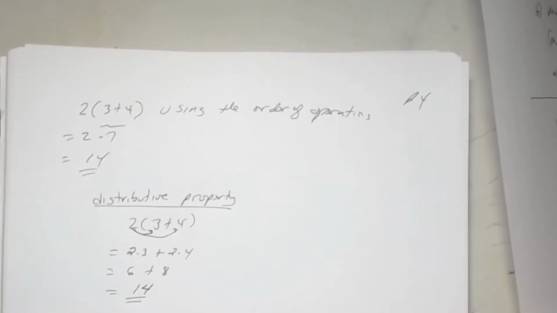Now remember, on that worksheet you turned in, there was a problem like this, and I told you when I gave it out not to use the distributive property, because the distributive property is not an order of operations. So you have to use the order of operations when doing that particular problem.